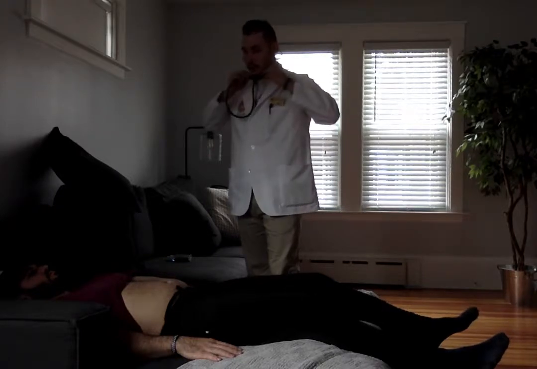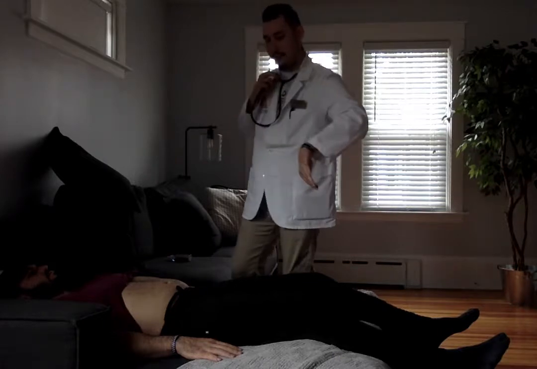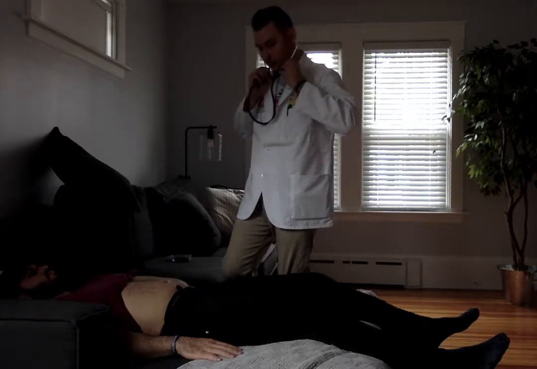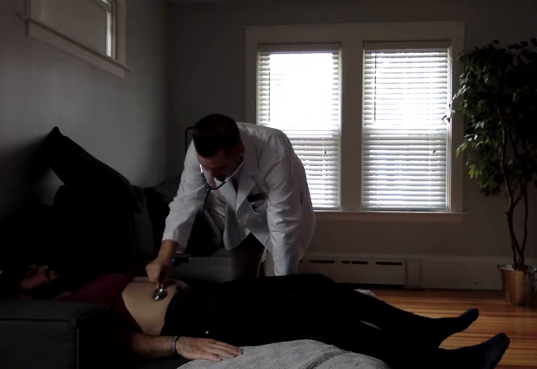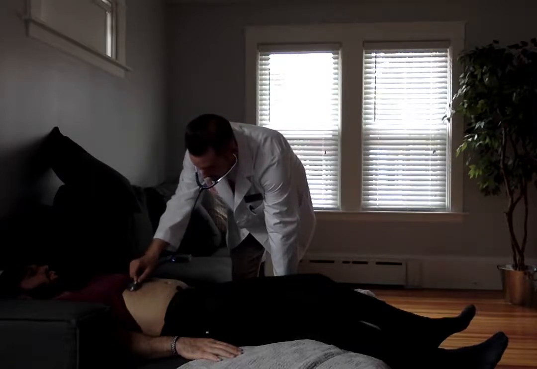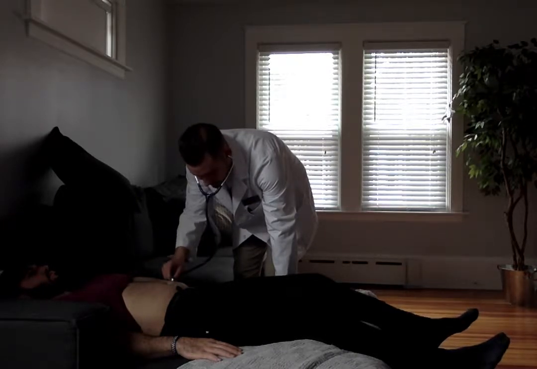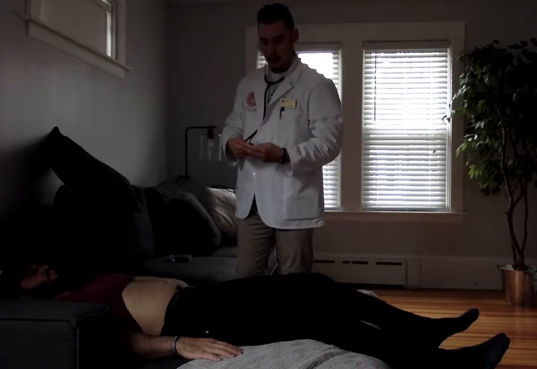Next, I will be auscultating bowel sounds in a clockwise manner, starting with the left lower quadrant. I'm sorry, right lower quadrant. Okay, so bowel sounds are present in all four quadrants.